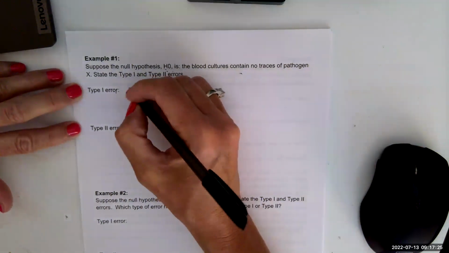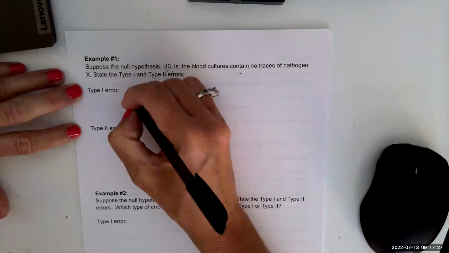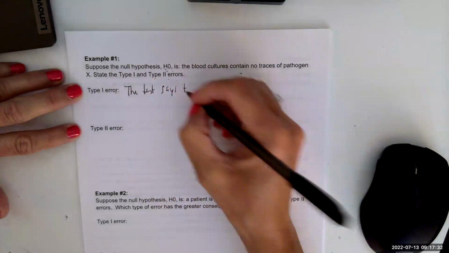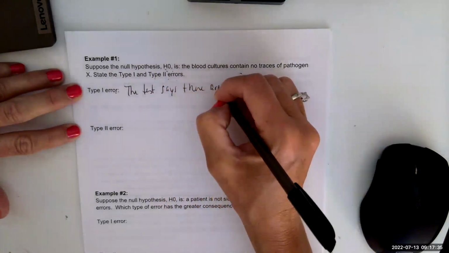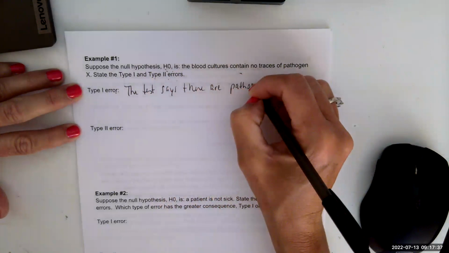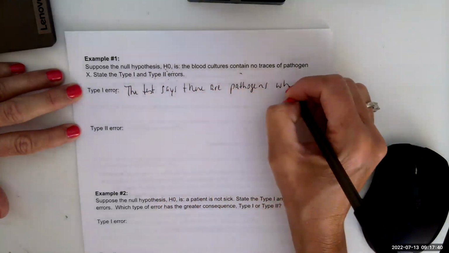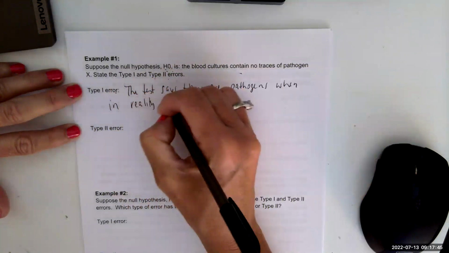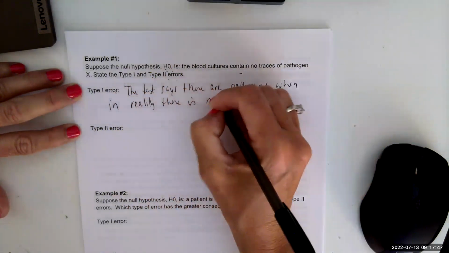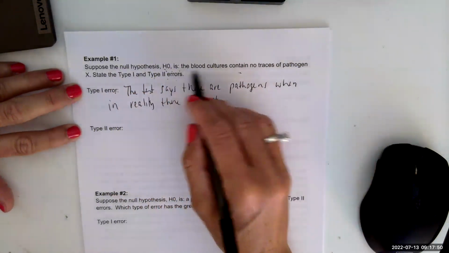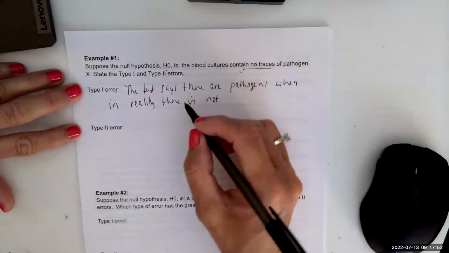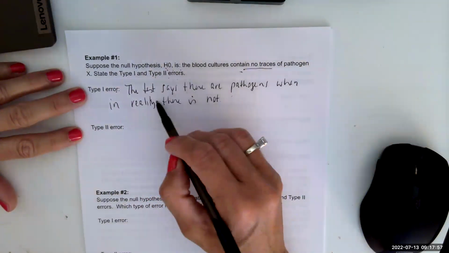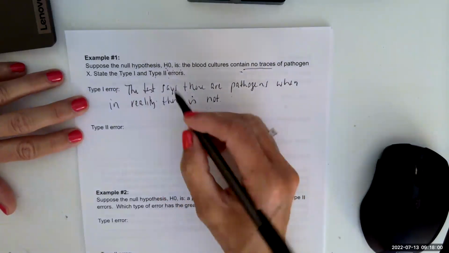So the test says there are pathogens when in reality there is not, because this is what we believe is true, is H0. So the type 1 is the test says there are pathogens, so we go against H0 when H0 is true.